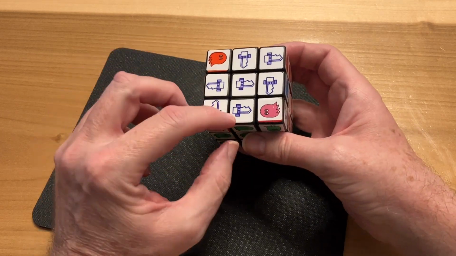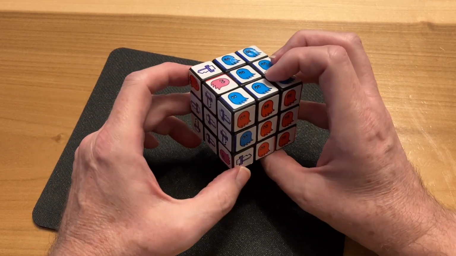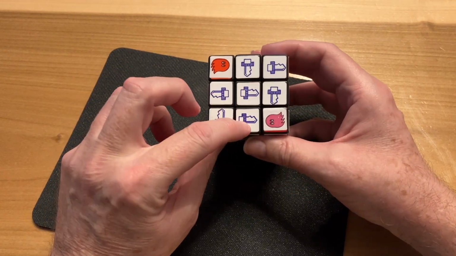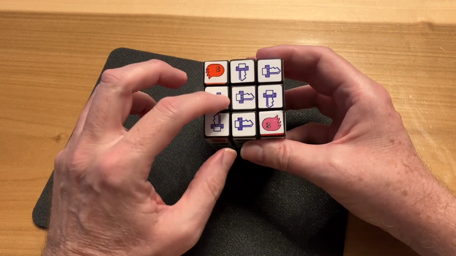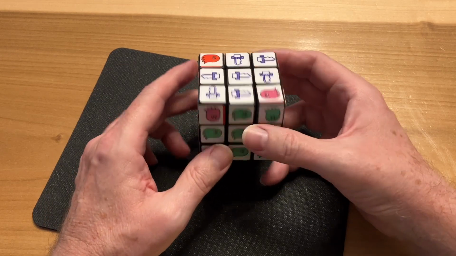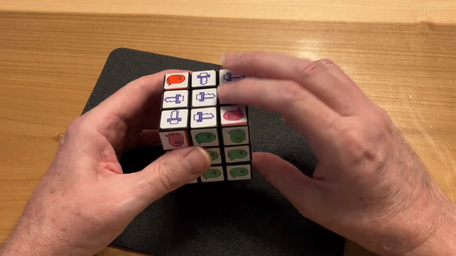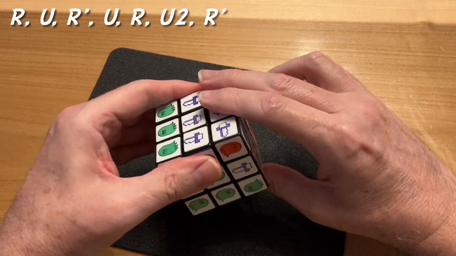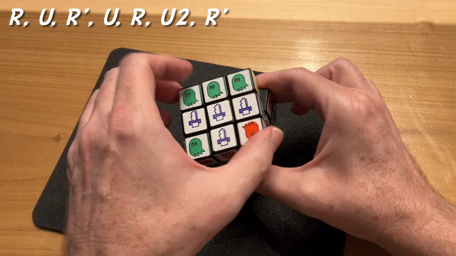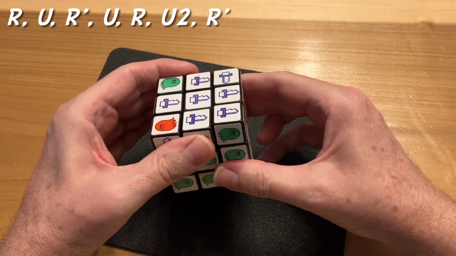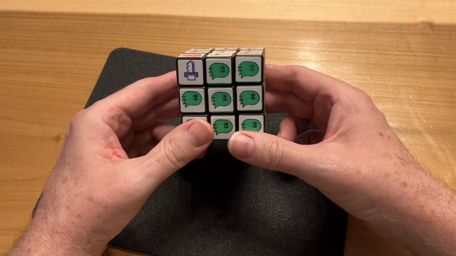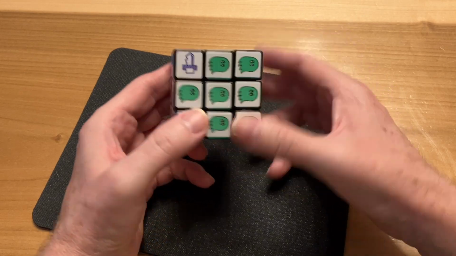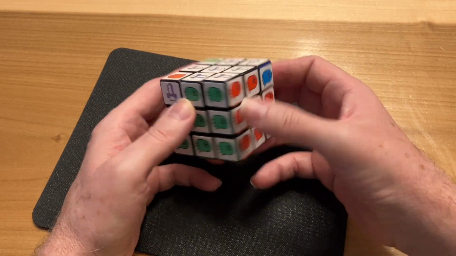Now we're going to perform the Sune algorithm. The reason we're using Sune is that it doesn't rotate the center. If you don't have an edge oriented relative to the center, perform Sune to get one. Place that edge above the appropriate center and use Sune again to permute the cross. As you can see, the edges are all correctly permuted.